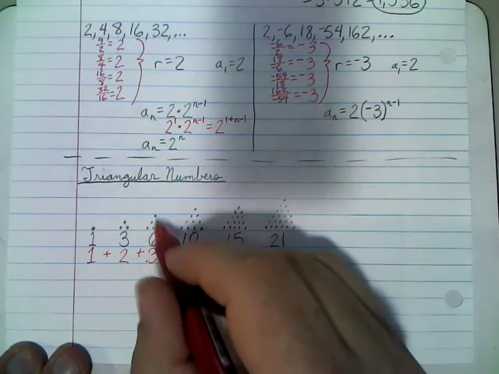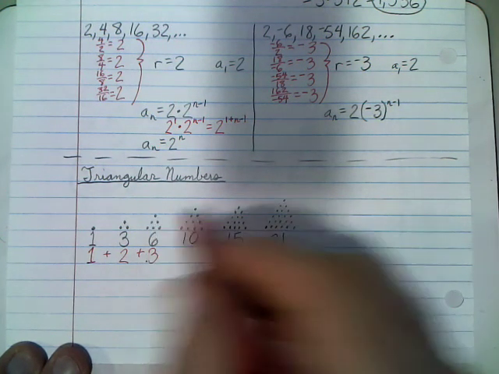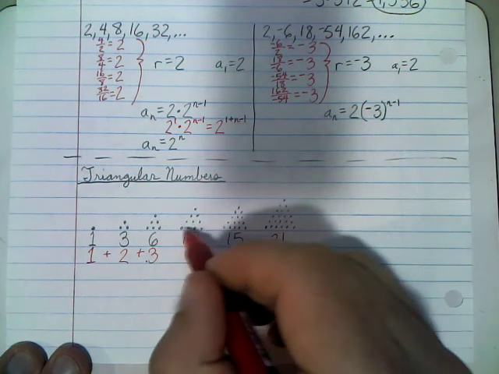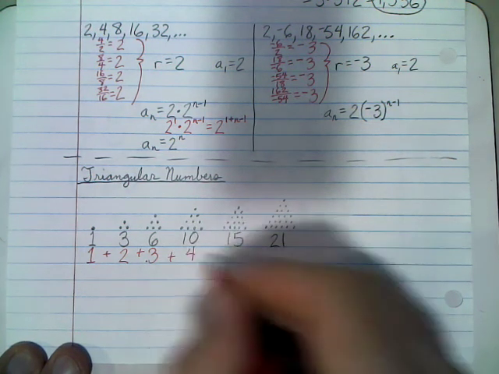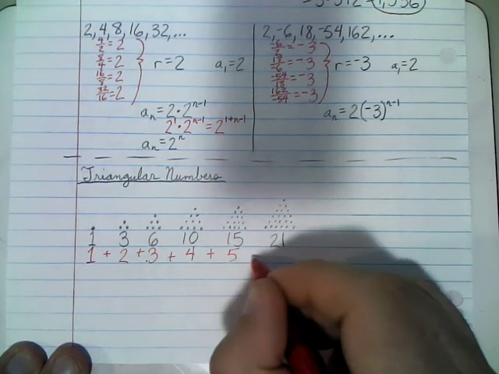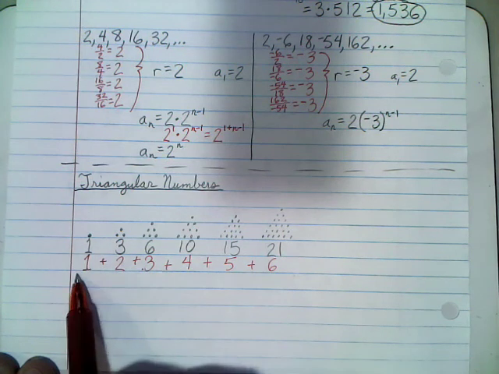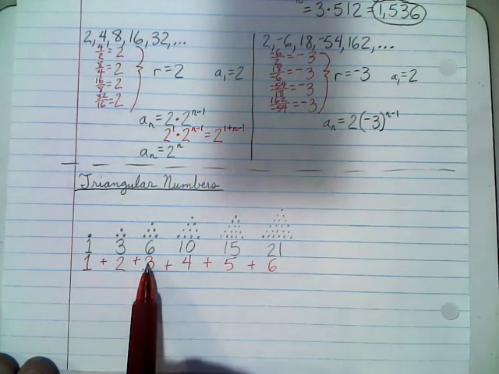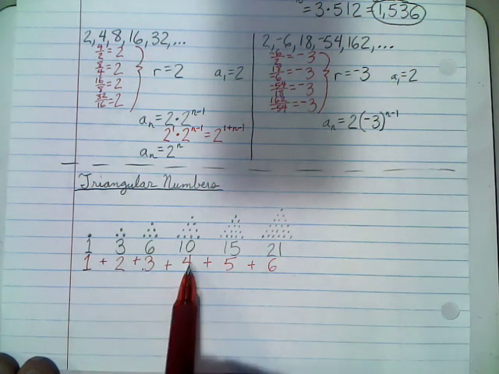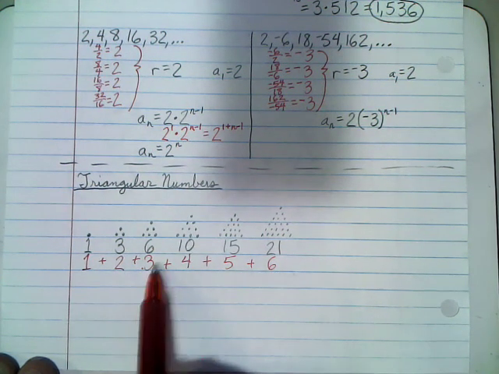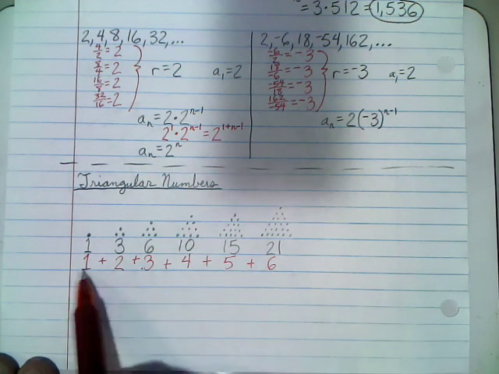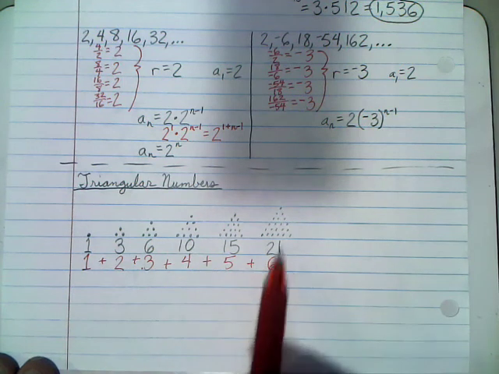And then we took this one that had 3, and there it is right there, but we added a row of 4 below it. So we added on 4 more. Here we added on 5 more. Here we added on 6 more. So triangular numbers are special in that they really are the sum of consecutive natural numbers. So 1, 1 plus 2, 1 plus 2 plus 3, 1 plus 2 plus 3 plus 4, 1 plus 2 plus 3 plus 4 plus 5, 1 plus 2 plus 3 plus 4 plus 5 plus 6.